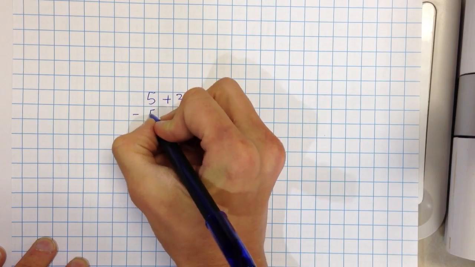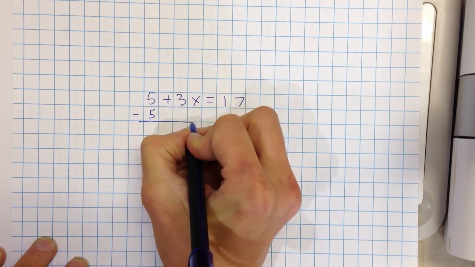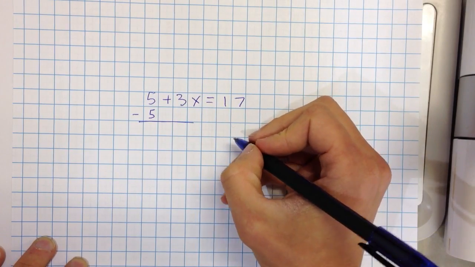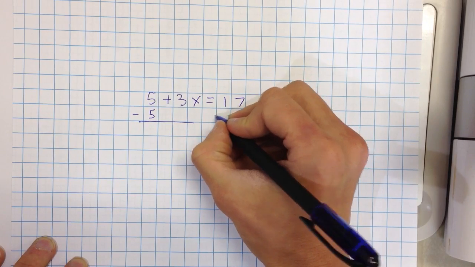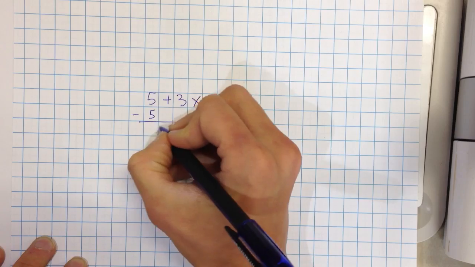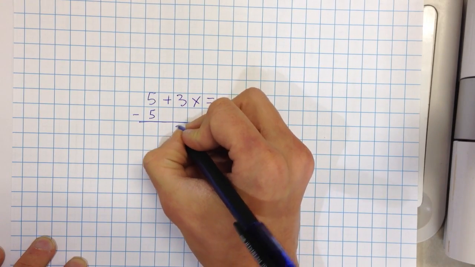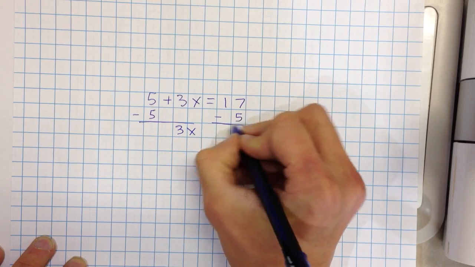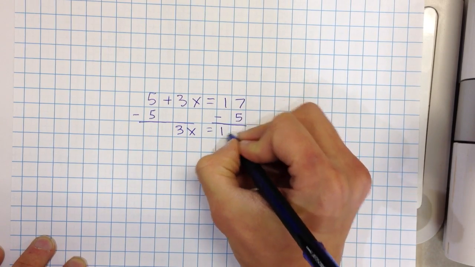So I'm going to subtract 5 from the left side. And I'm also going to have to subtract 5 from the right side because this is an equation. It's a balance. I want to do the same thing to both sides. So subtract 5. So these will give us 0. I don't have to write that 0. I could if I wanted to, but I don't have to. And so that leaves me with 3x. And on the right side, I am now left with 12.